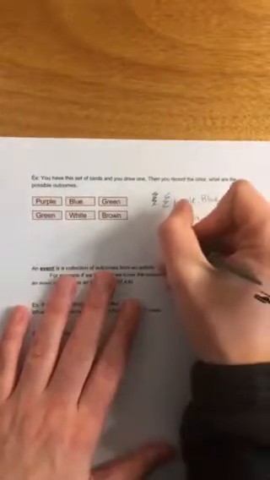Now, what you could say is there are 6 outcomes, right? Because there's 6 different cards, but there are 5 types of outcomes because there are 2 green cards, right? So no matter which card I pick of green, I still get green. So there's 5 different types of outcomes, but 6 actual outcomes because there are 6 cards. Okay. Now we're going to move on.